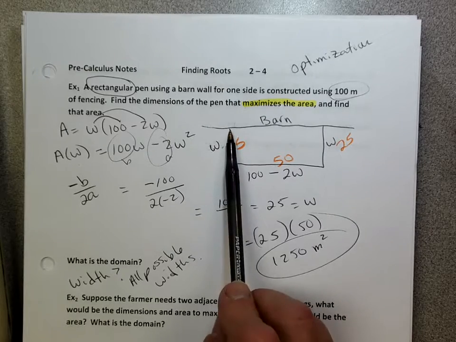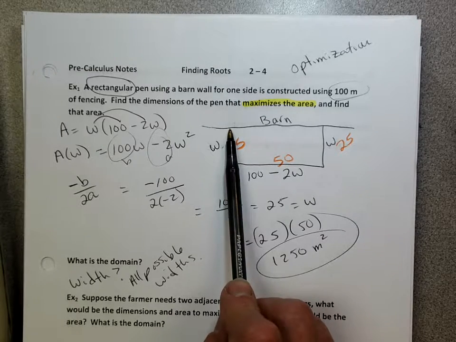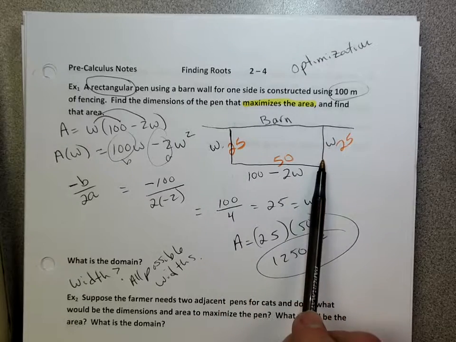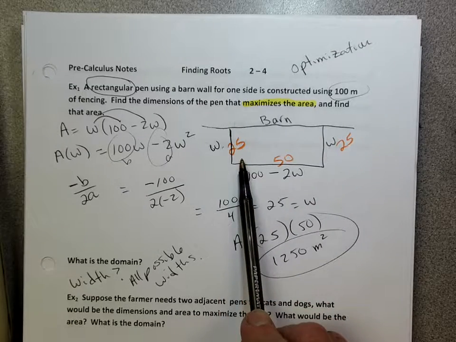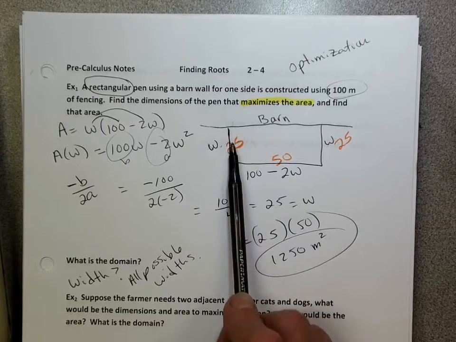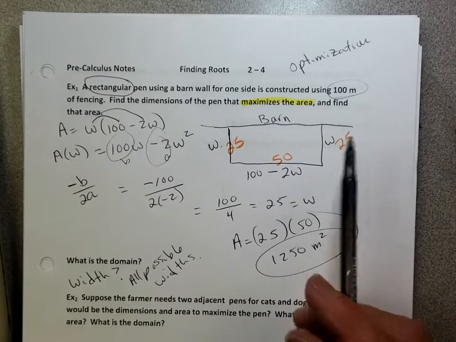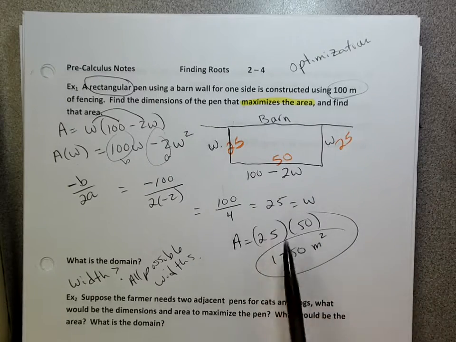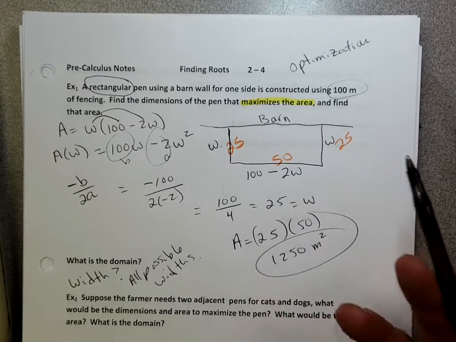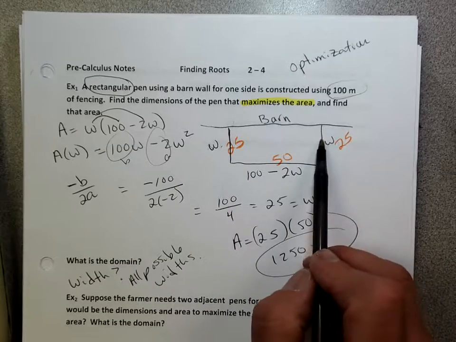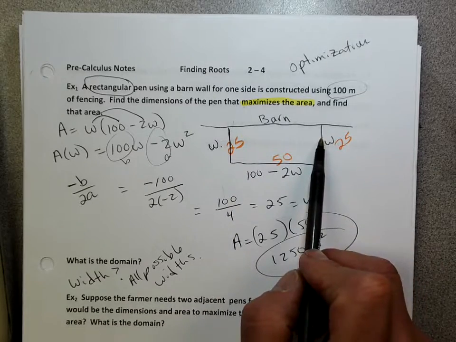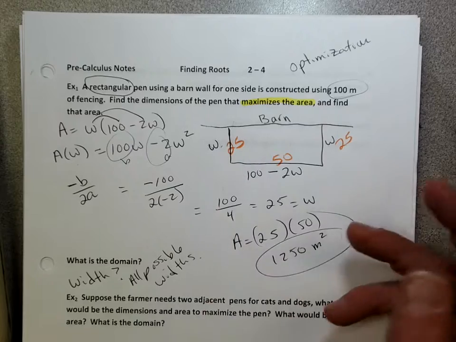What's the smallest the width could be? What's the smallest this width could be? It could be 20. It could be smaller than 25. I could make it 10 even, couldn't I? 10 and 10. It wouldn't be the best barn, but I could make it, right? This is the best way to make it, but I could make lots of barns. I could make it 5 and 5, right? I could make this width. How about up to 0?